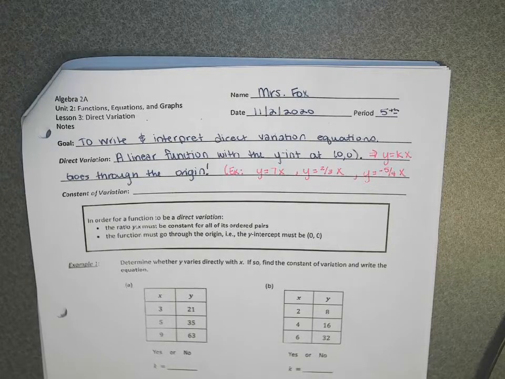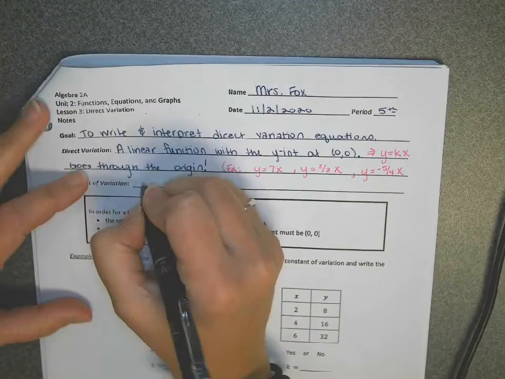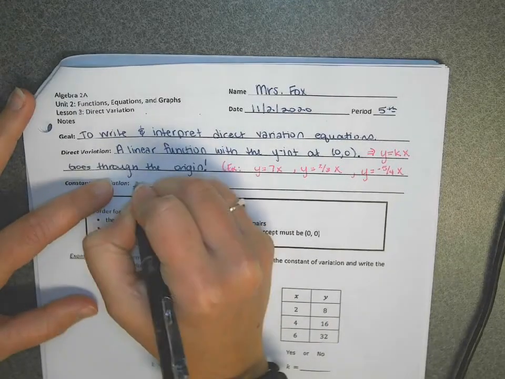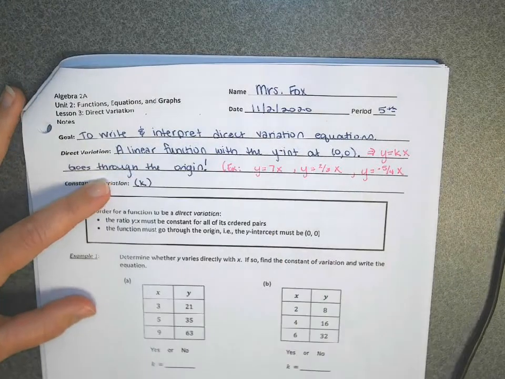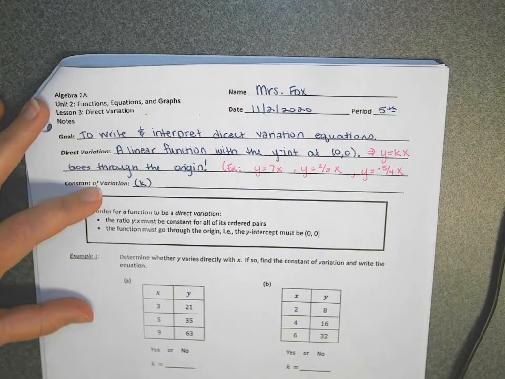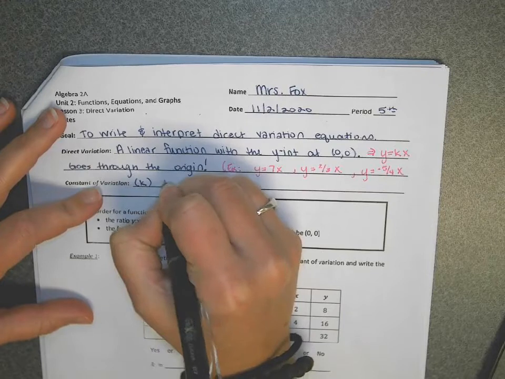The constant of variation, this is the k value. It is the ratio of y to x.